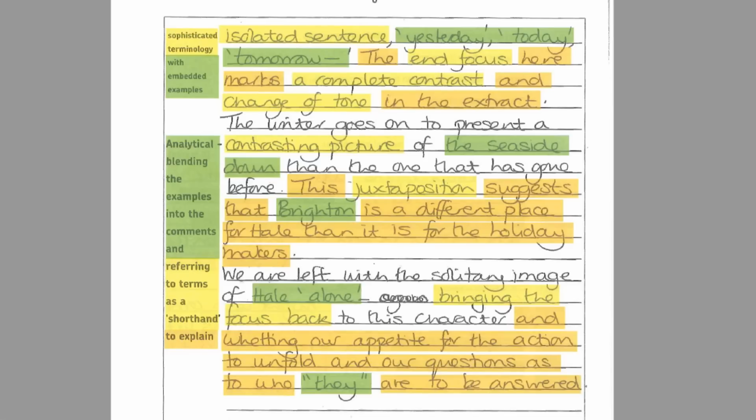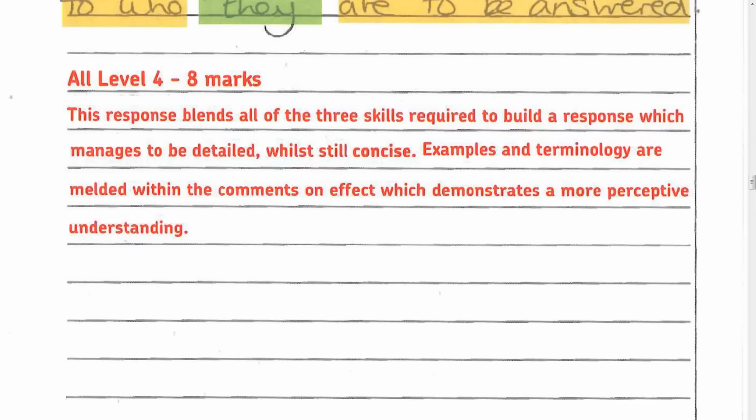So we have the next part of the writing here. Again, just give yourself a minute to look through this. And as you can see, the student only wrote a side and about 5 or 6 lines. That's it. But this student got all 8 marks. This response blends all 3 of the skills required to build a response which manages to be detailed while still concise. Examples and terminology are melded within the comments on the effect, which demonstrates a more perceptive understanding. This student just got it.